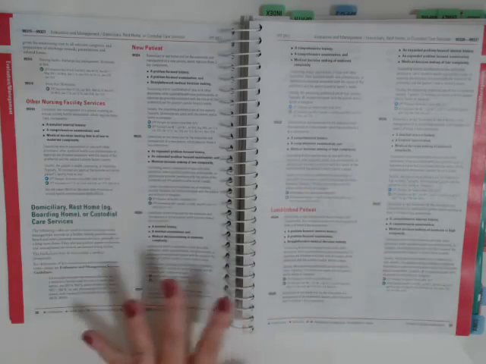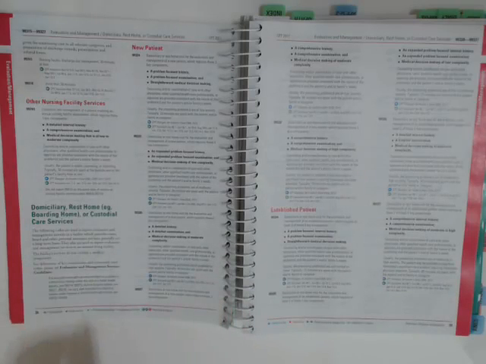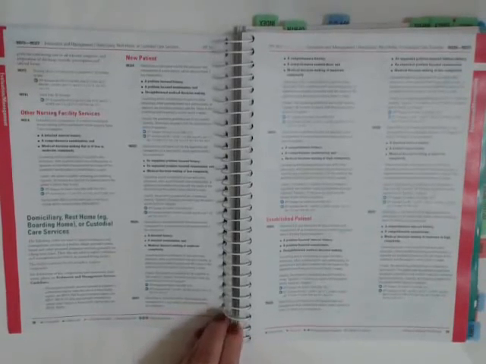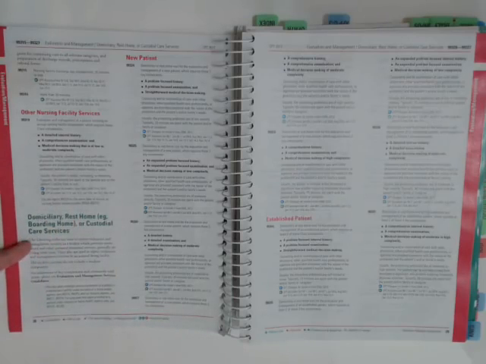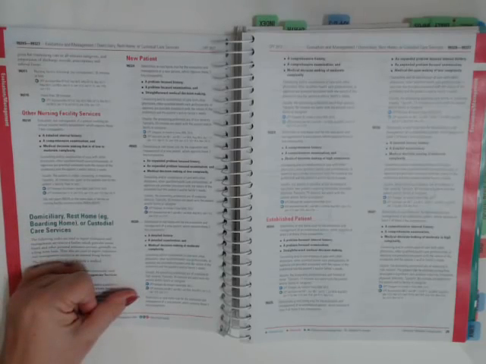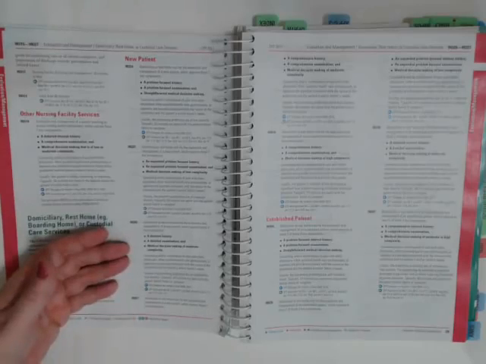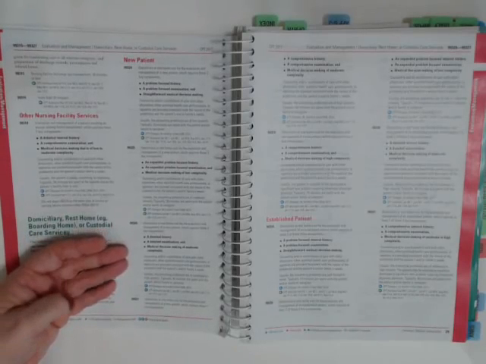Okay, the next few pages, we're not going to get quite as in depth. They're not as used codes. I just want you to be aware of them. So domiciliary, rest home, or custodial care. These could be like your group homes, that kind of thing. These could be a nursing home where they're just living. You know, they're not necessarily there because they have to be, but because they don't have a home anymore or can't stay at home alone anymore.